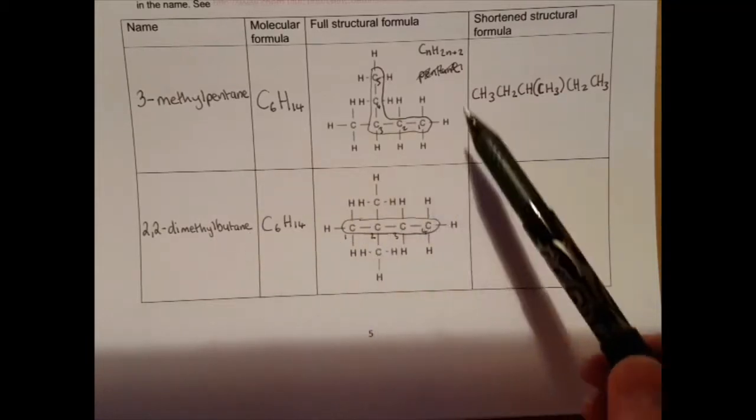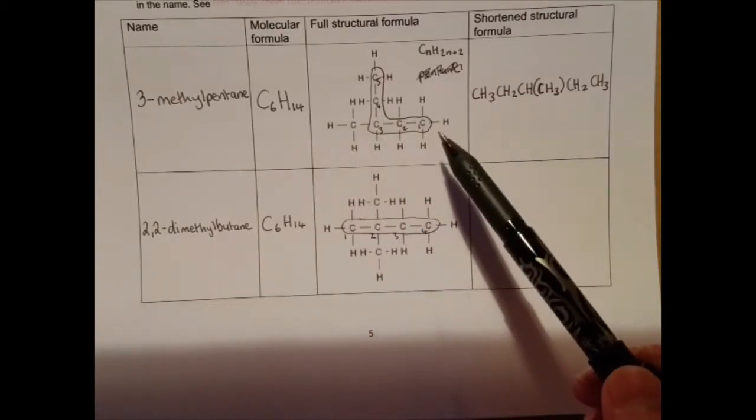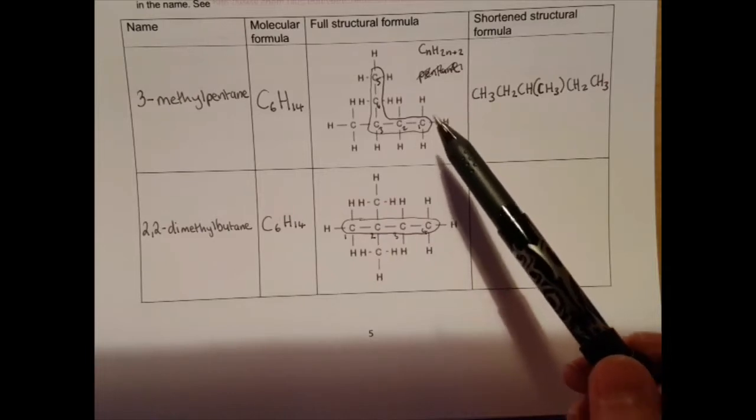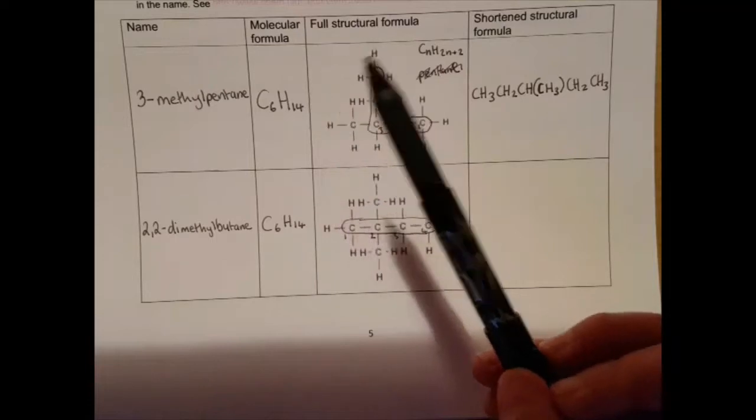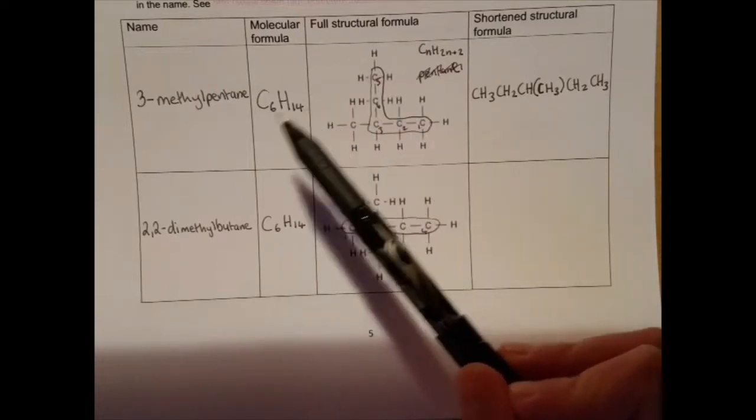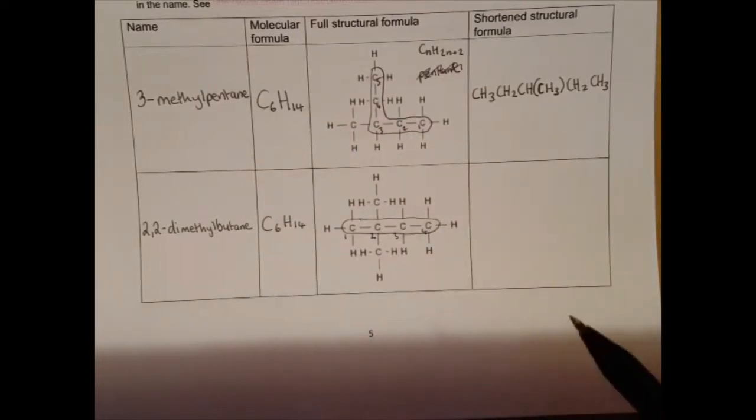Can you remember the word for compounds like this? Okay, hopefully what you're saying is isomers. So we'll come on to this again, but isomers are compounds with the same molecular formula, but different structural formulas.